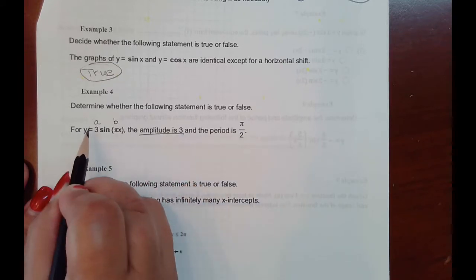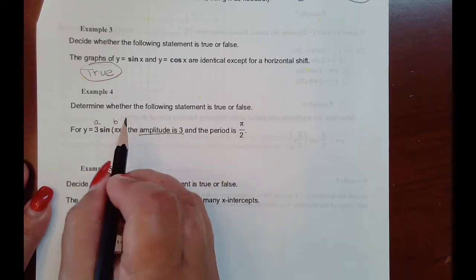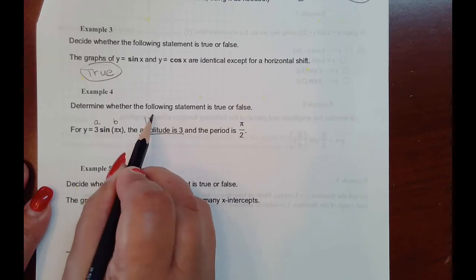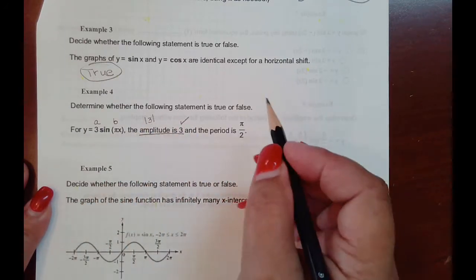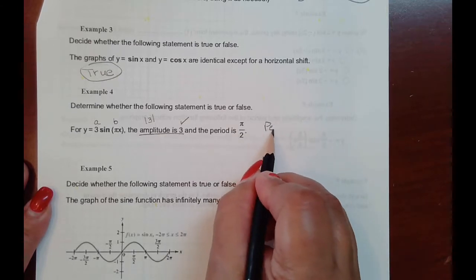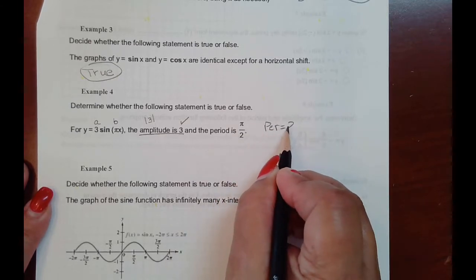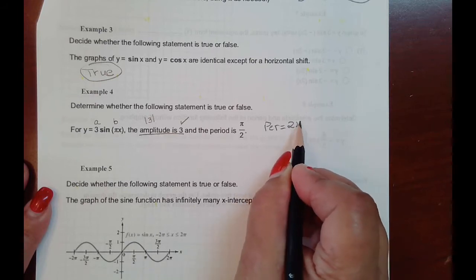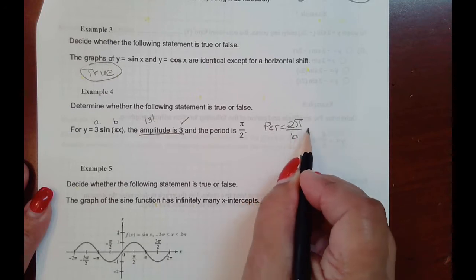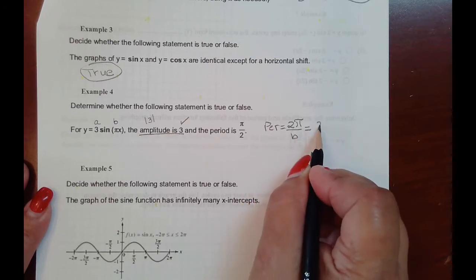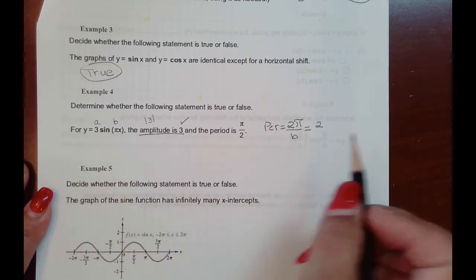That's true because it's just absolute value of whatever the a value is, and of course that is 3. And the period is, well, let's see what the period would be. We have a formula for period. It is always, for sine or cosine, it starts with 2 pi divided by whatever the b value is, and the b value in this case is pi.